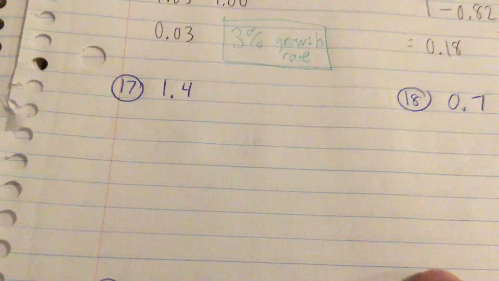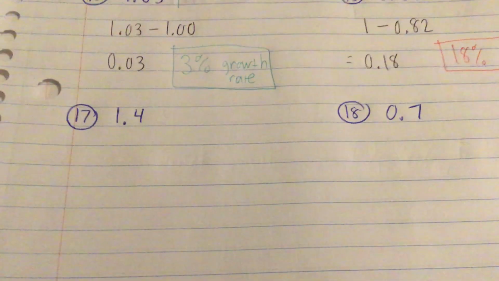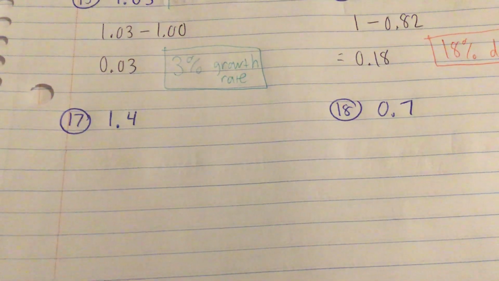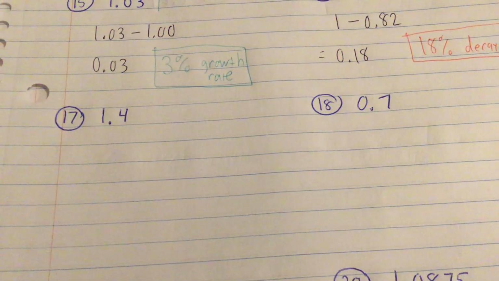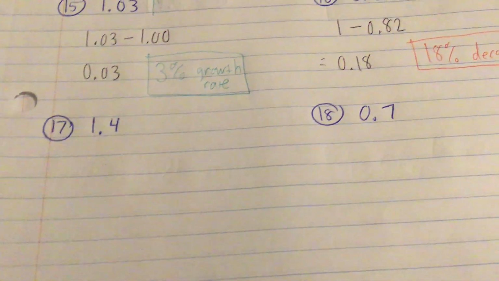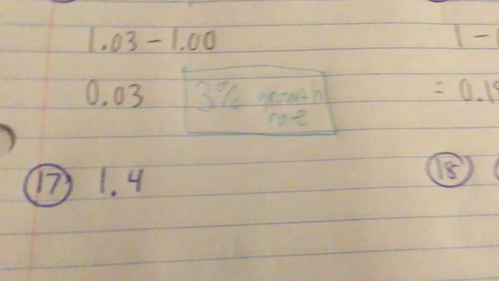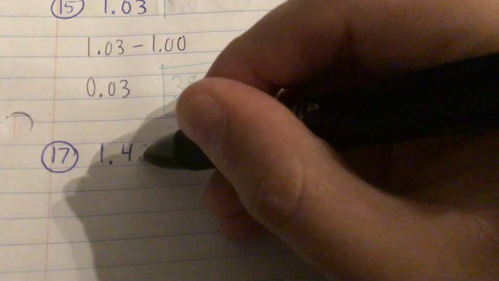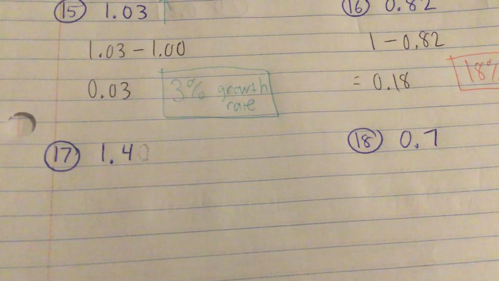All right. Number 17, 1.4. Number 18, 0.7. What are my percentages of growth or decay for 1.4 and 0.7? So I'm a two-digit kind of guy. Even though it's not exactly the most proper thing to do, I like adding a zero. I like double digits because they make it so much clearer.